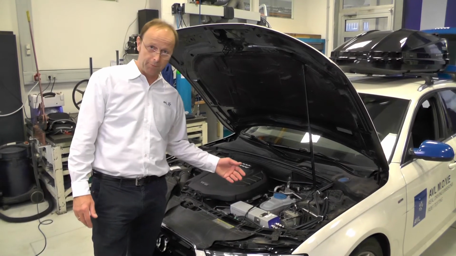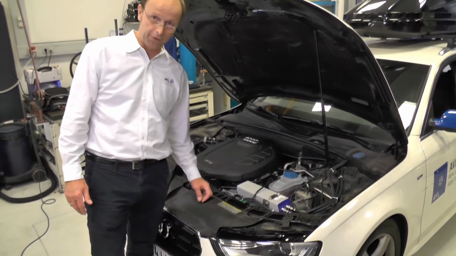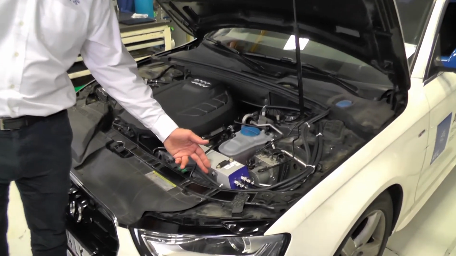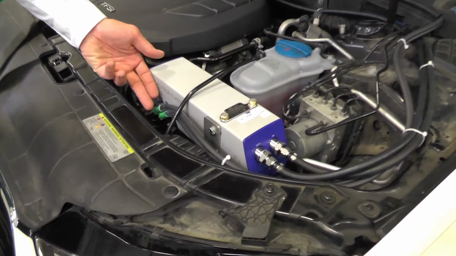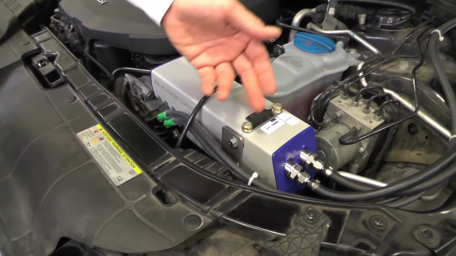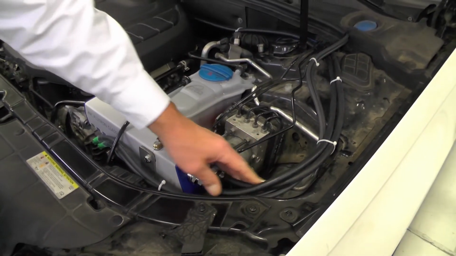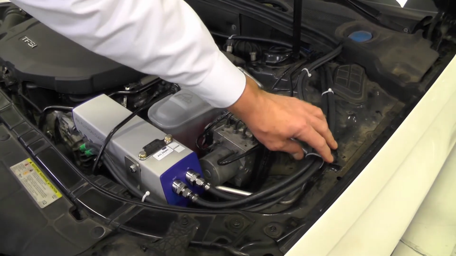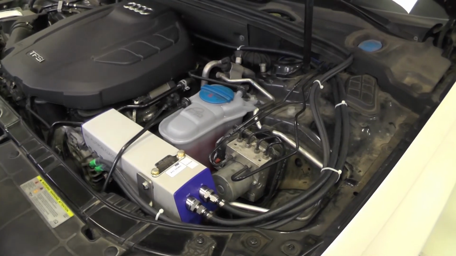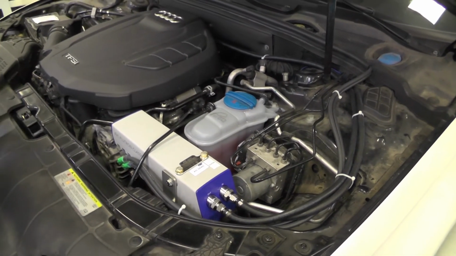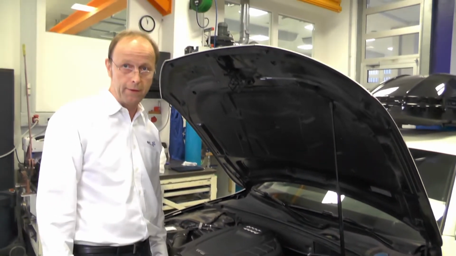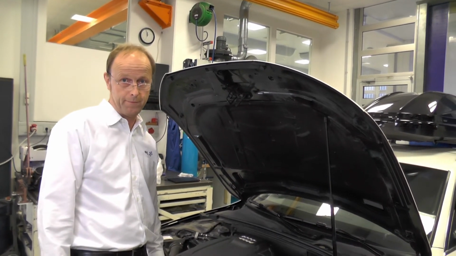So finally we have completed the installation of the PLUtron flow meter. We have done the mechanical fixture, we've done the electrical connections, and we have done the hydraulic lines, and everything is nicely fixed into the vehicle and prepared for measurement. So we are ready to go for the road.